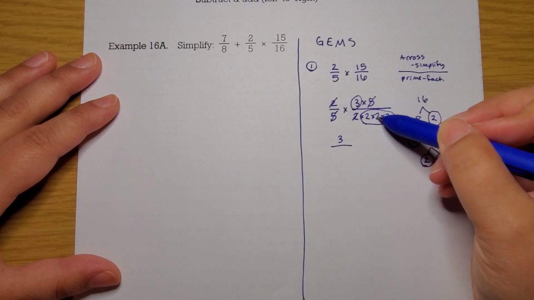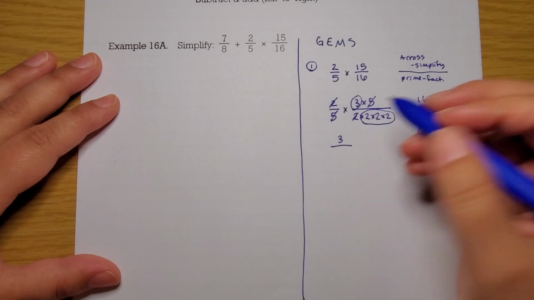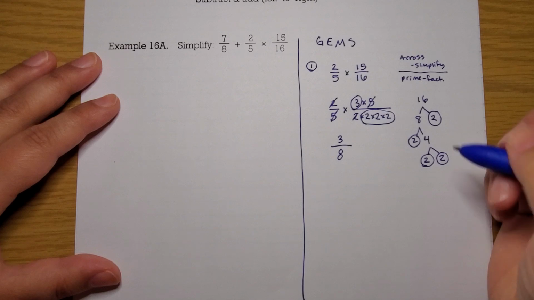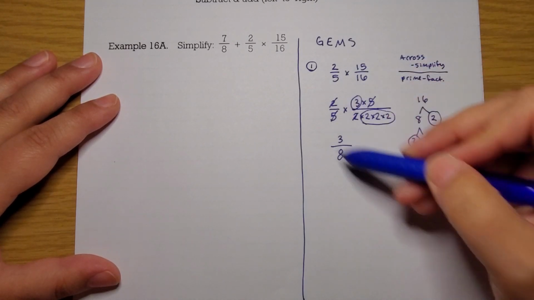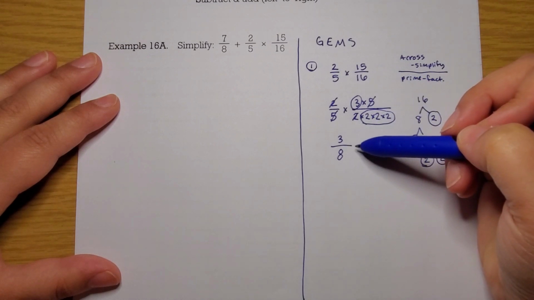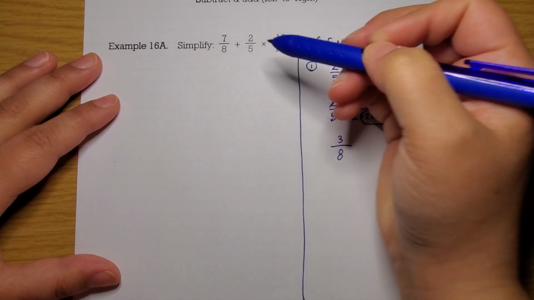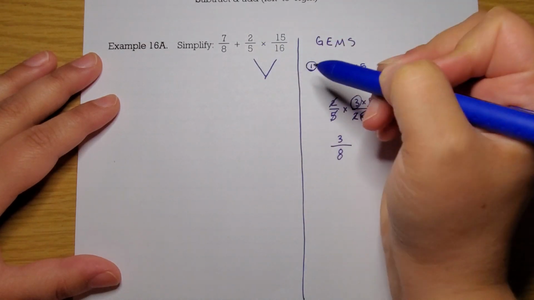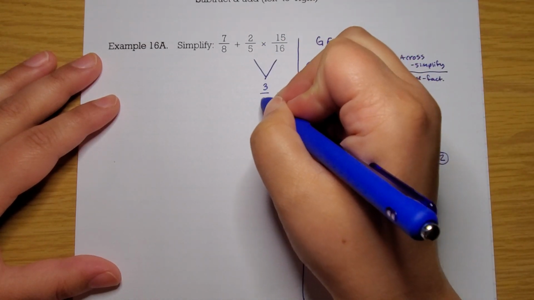So 2 times 2 is 4. And 4 times 2 is 8. So all of this work here is telling me that 2/5 times 15/16 is 3/8. So I can go back into the main problem, and we did this multiplication and got 3/8.